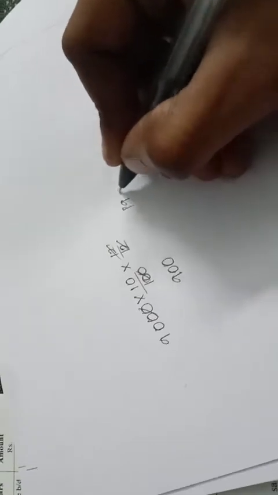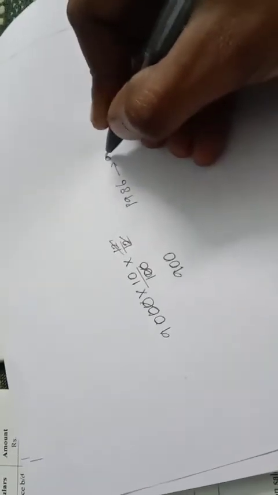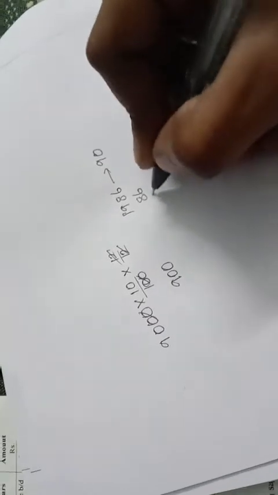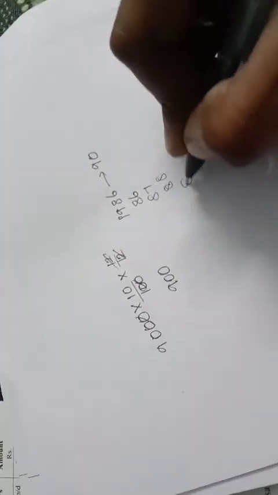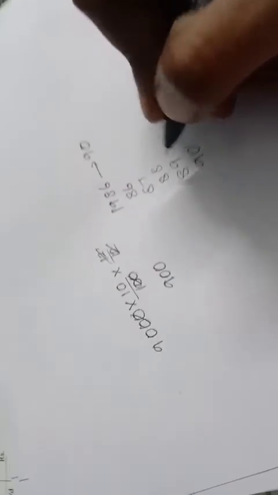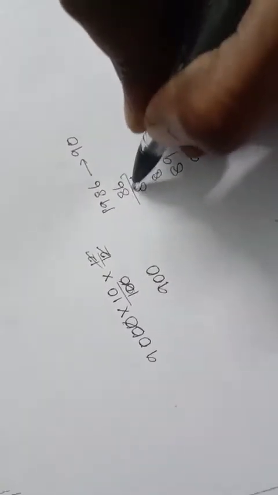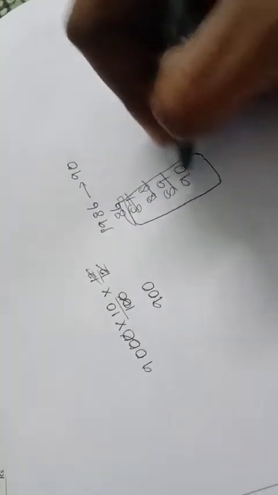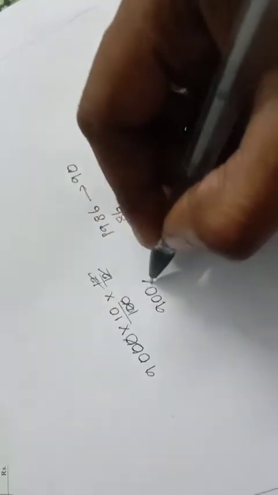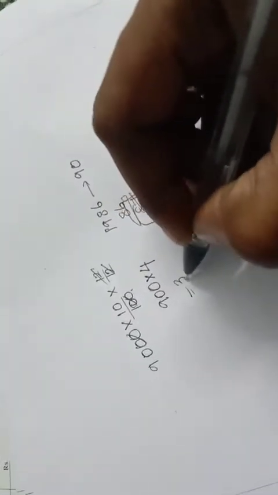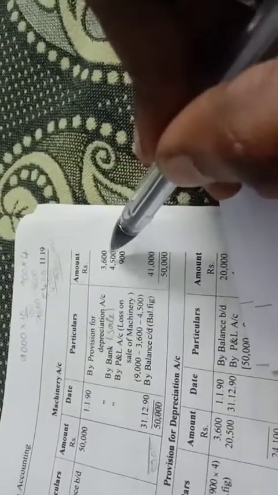We have to calculate the depreciation in total, from 1986 to 1990: 86, 87, 88, 89 and 90. We don't take 86, so we calculate from 87: 1, 2, 3, 4 years. So depreciation of 10% for 4 years is 3,600, and that is what we place here.